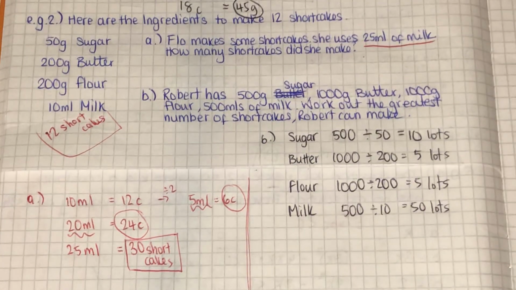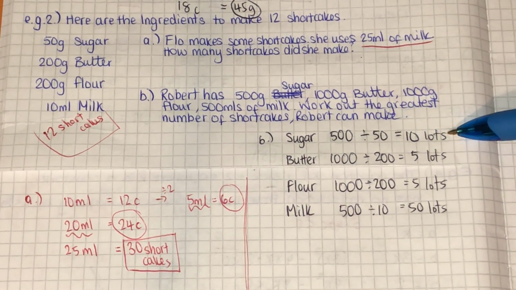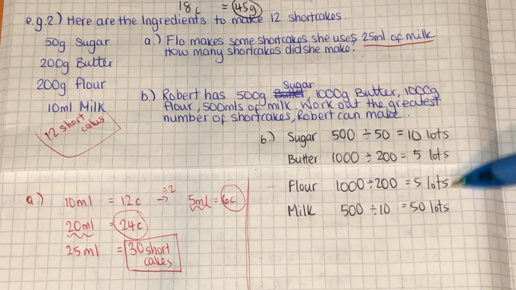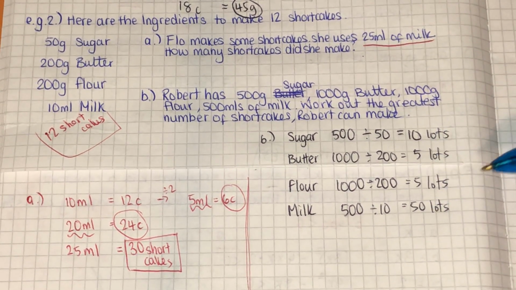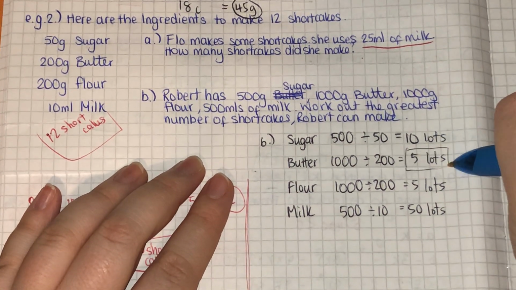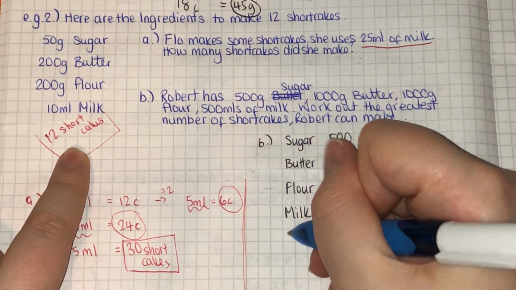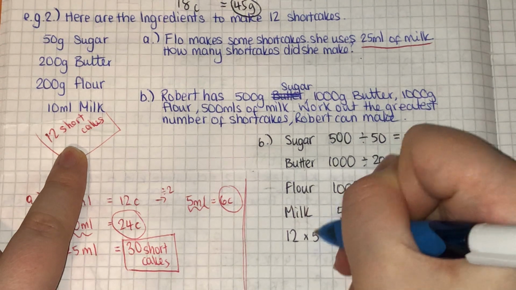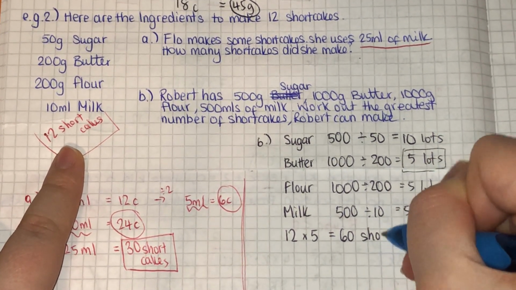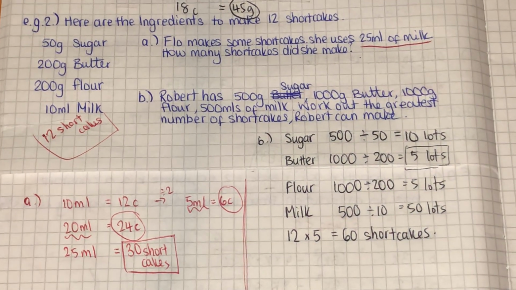Now at this point, you always go with the smallest one. Because if you did go, let's say, for the 10 lots, you won't have enough butter and flour to make 10 lots. Because obviously when we divided, we only got 5. So we're going to make 5 lots of the recipe. Now our recipe made 12, so we do 12 multiplied by the 5. And that tells us that he can make 60 shortcakes.